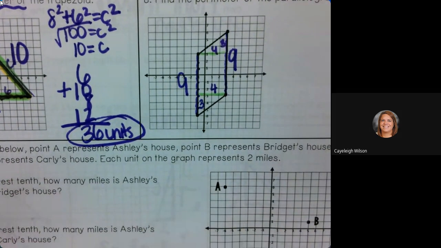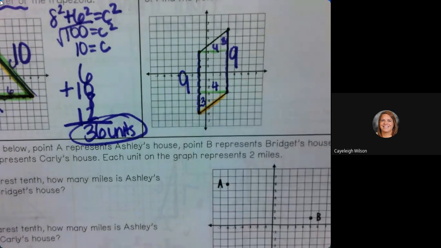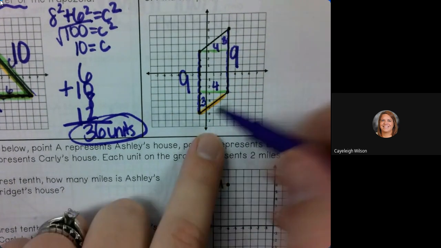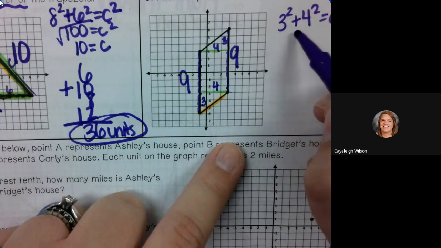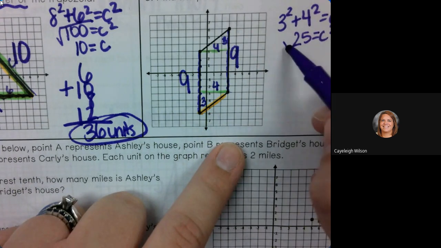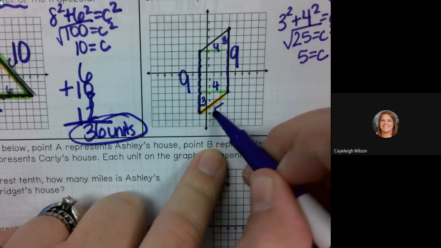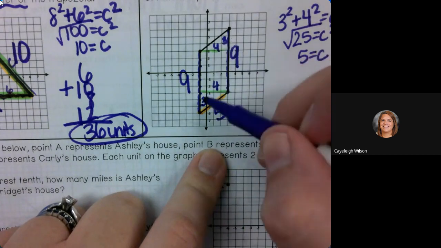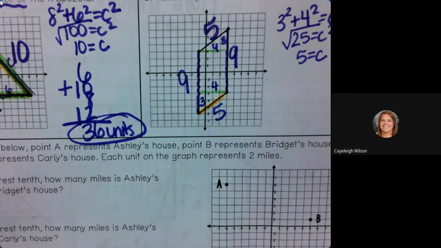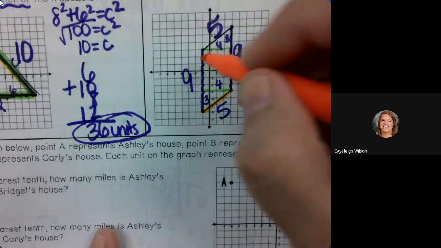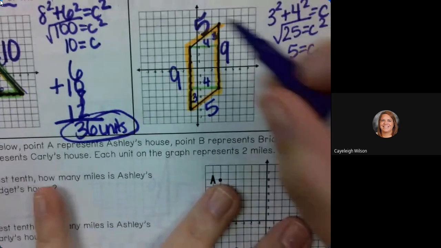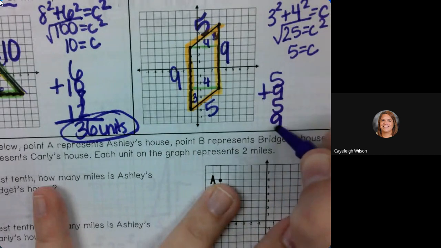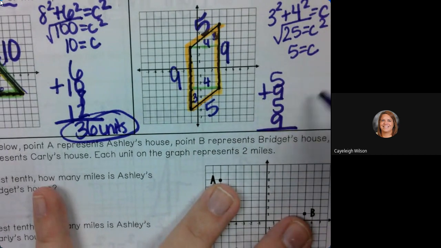All right, so I'm going to find this hypotenuse here. So these are my two legs, my A and my B. So 3 squared plus 4 squared equals C squared. So 9 plus 16, so that's 25 equals C squared. Square root, and 5 is my C. So this is 5. And because these legs are the same as these legs, this one is also 5. Okay, and then I'm going to add up all 4 sides of that original parallelogram there. So that's 5 plus 9 plus 5 plus 9. So that's 10 plus 18. So that's 28 units.